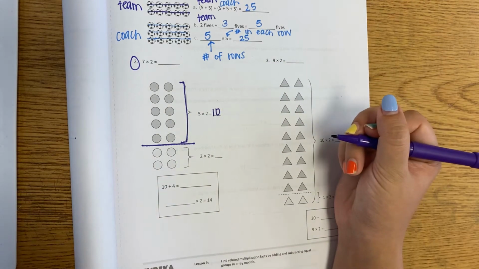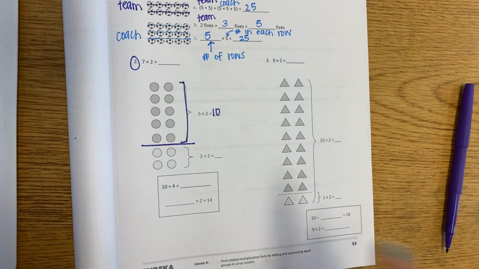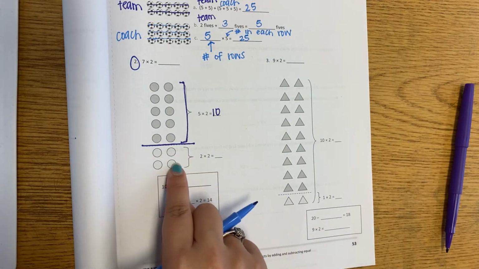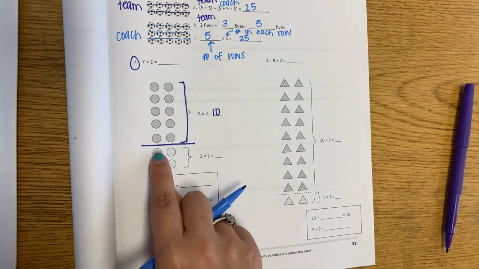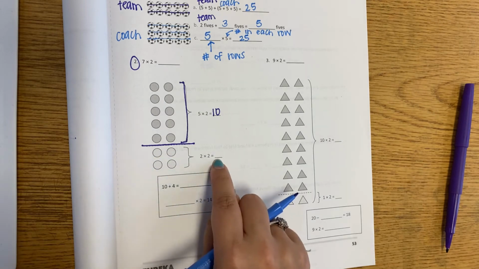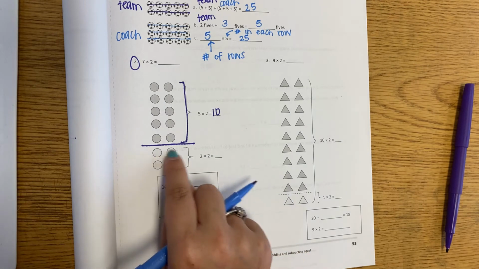There's 10. Okay, on the bottom we have 2 rows, 1, 2, with 2 objects. 1, 2. So how many do we have all together in the bottom? 2, 4.